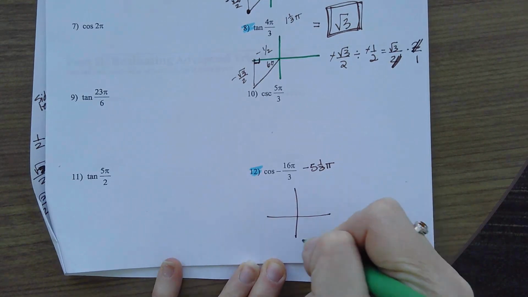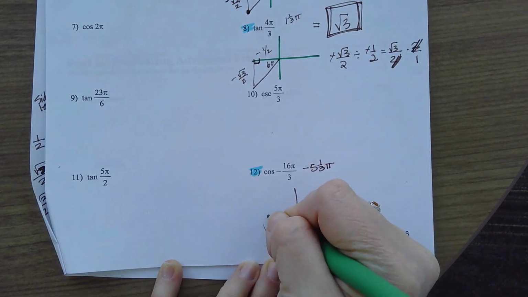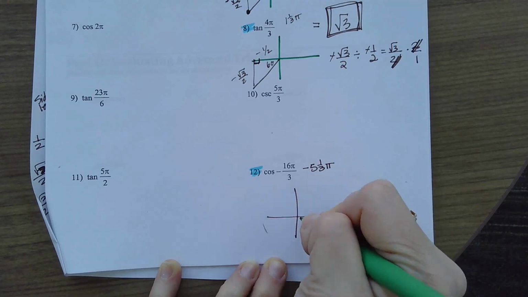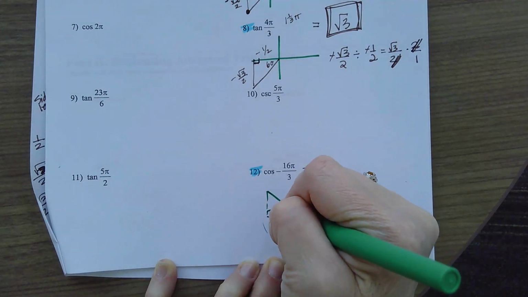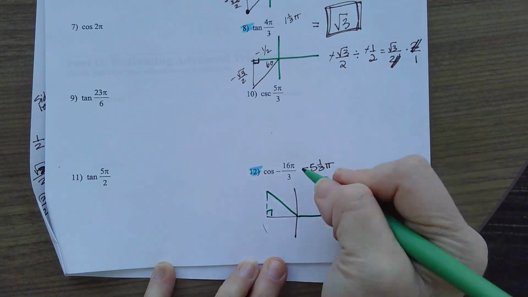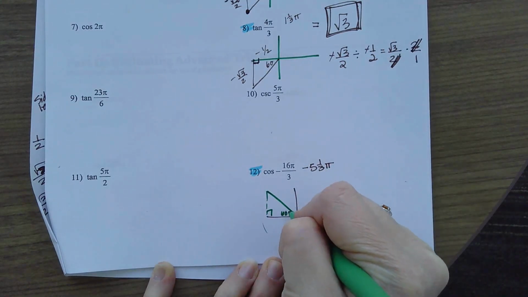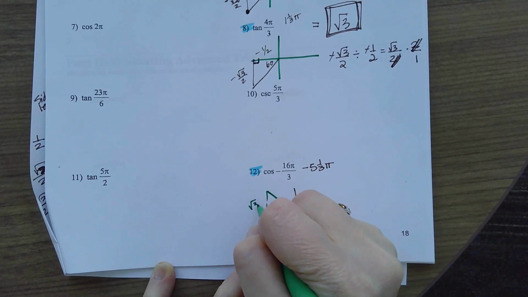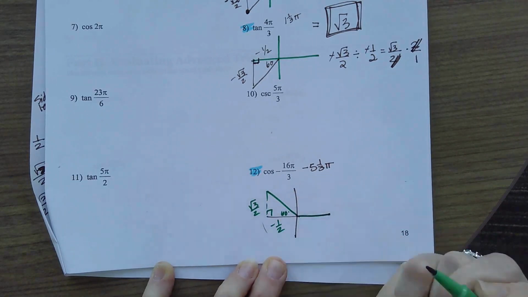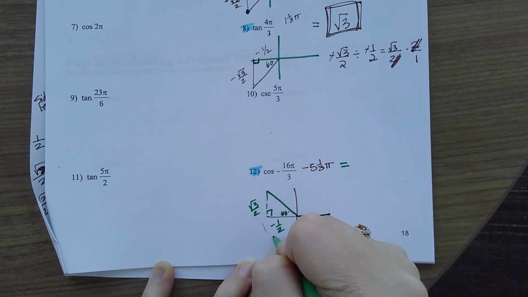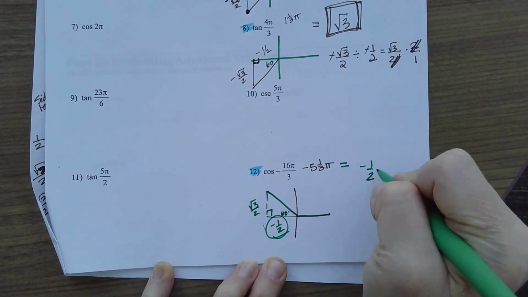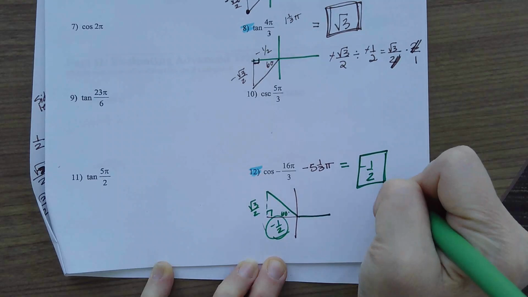So backwards 2 pi, backwards 4 pi, backwards 5 pi, plus backwards another third would land me somewhere in quadrant 2. My denominator is 3, which means this is 60 degrees. Root 3 over 2, negative 1/2. Again, the x value is negative here. Cosine is x, so my answer is negative 1/2.